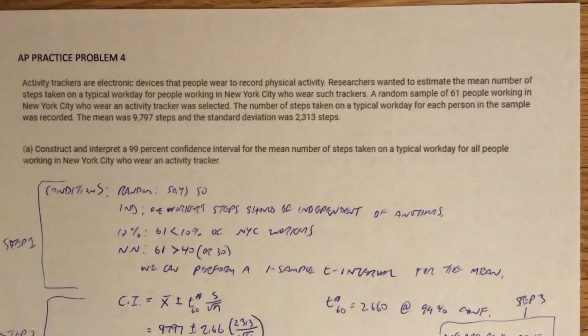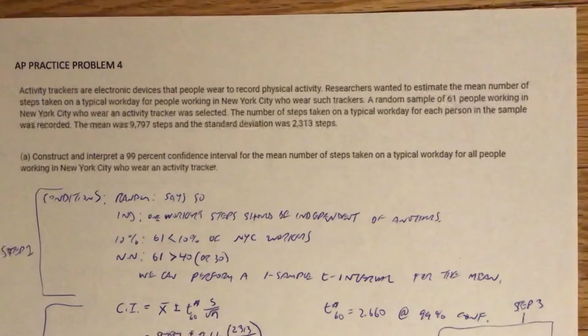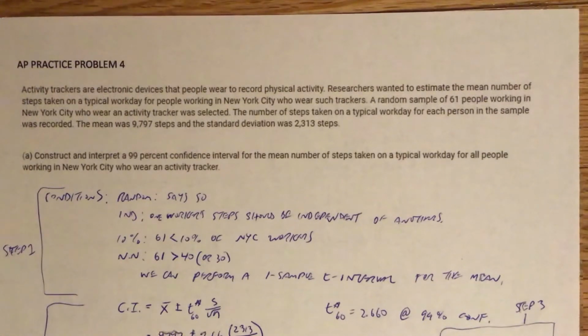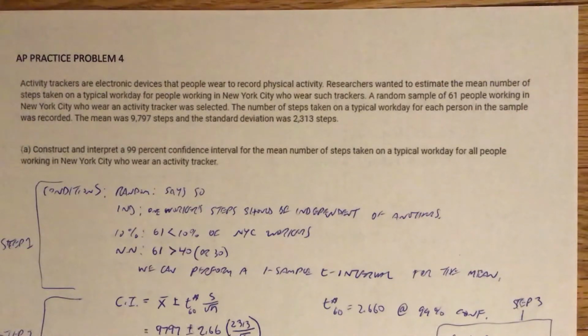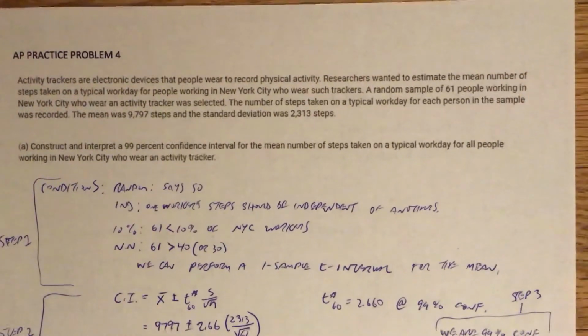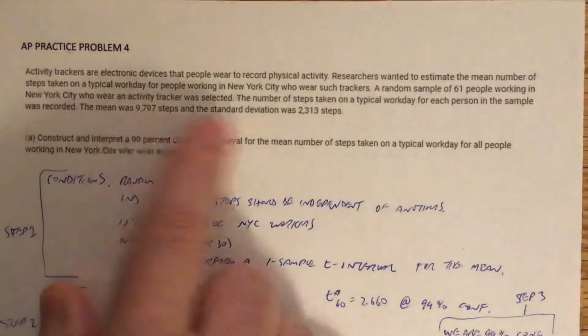So of these people who wear trackers, they're walking around and getting their steps counted. They decide to pick a random sample of 61 of these people, because they want to know how many steps are taken by the typical worker. If there are thousands or millions of people wearing these things, it's too difficult to collect all that information. So they use 61 people to estimate. They take the sample, and the mean is 9,797 steps, and the standard deviation is 2,313. So of all those 61 people, this was their average, and this was the spread.